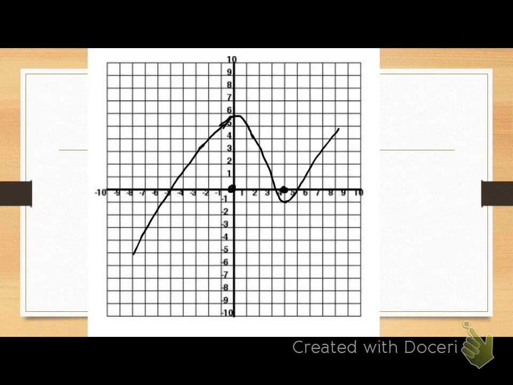Okay? That's going to change because I've got more characteristics than these first two. But so far, it's meeting these first two characteristics, correct? It's increasing when x is less than 0, decreasing between 0 and 4, and increasing when x is greater than 4. Does everyone see that? Everyone see those changes in direction at the certain pivot points?